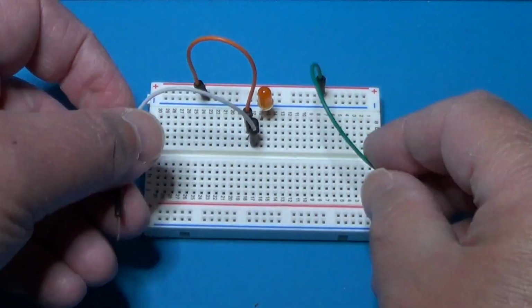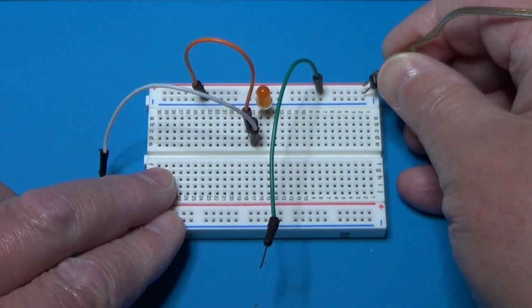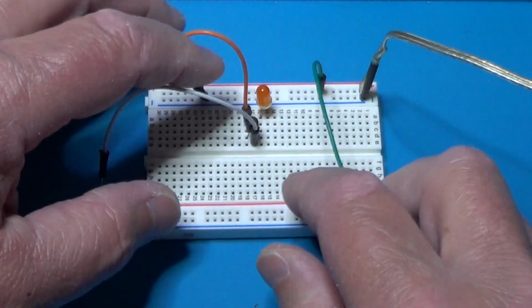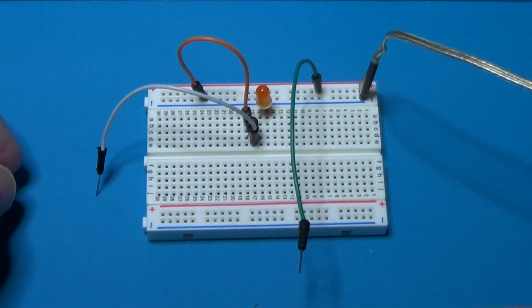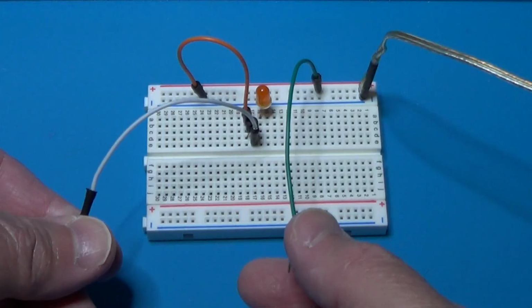Right now, the base is disconnected, so no current enters, and the transistor blocks the flow of the current through the LED, which is therefore dark. But now watch this. I'm going to touch the positive rail with one finger and the base pin with my other finger. Look at that!